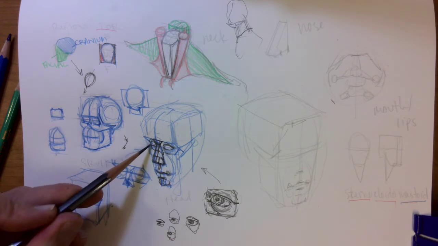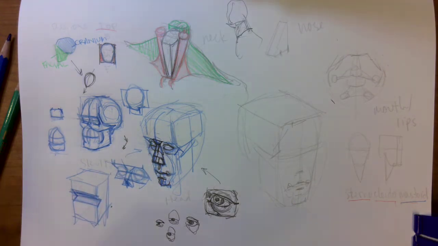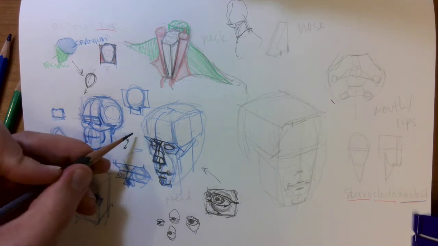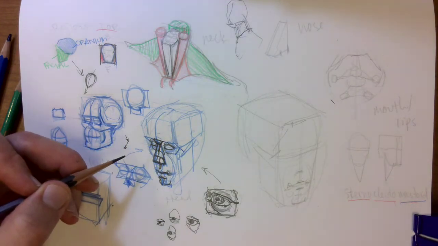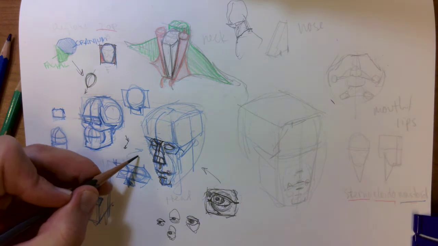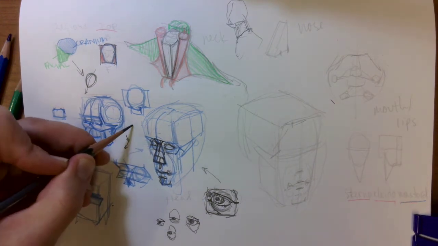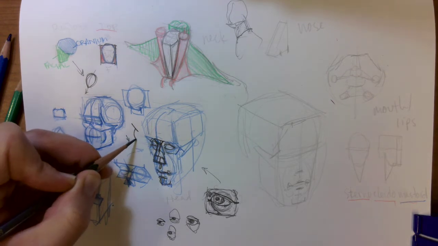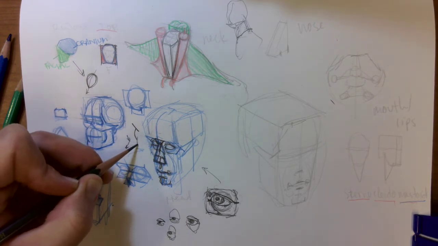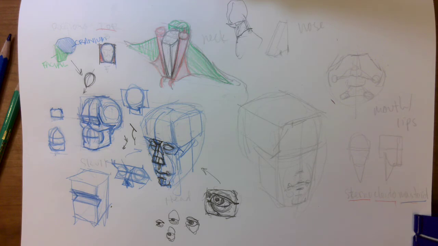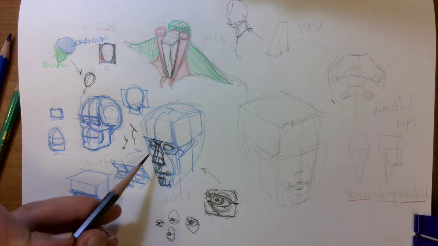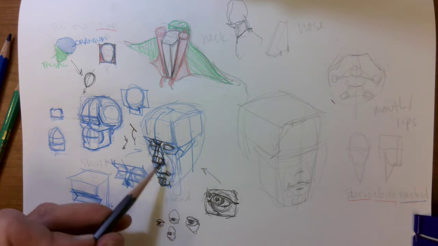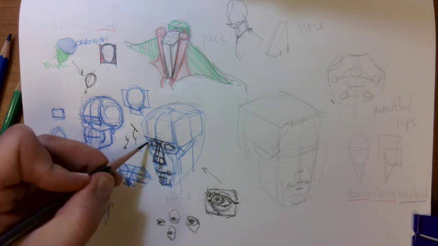And then one thing that's kind of huge in drawing is those overlaps. What's going to happen here is we have that angle of the brow, and then that cheek coming out like this, and then that's going to wrap behind this sort of muzzle type form here.